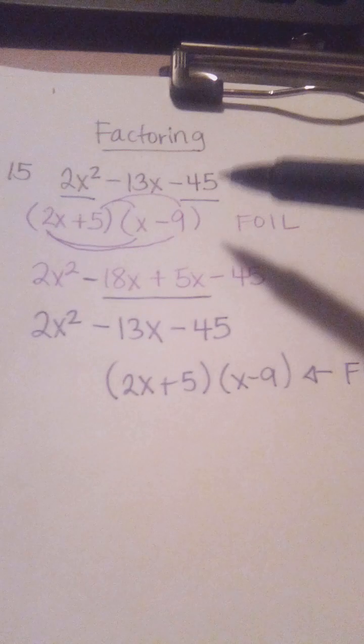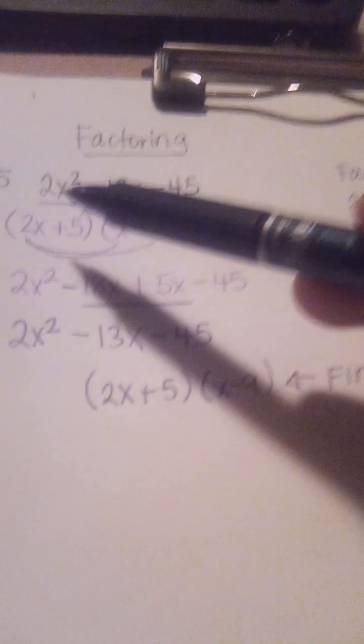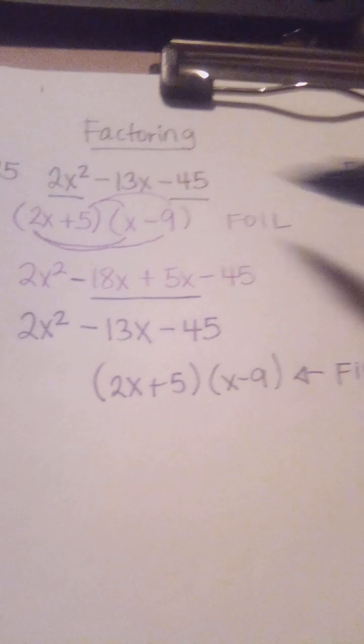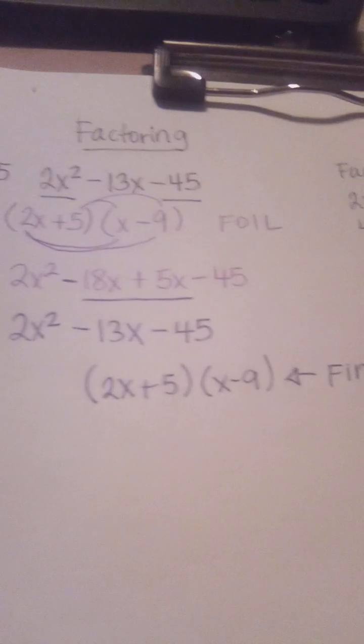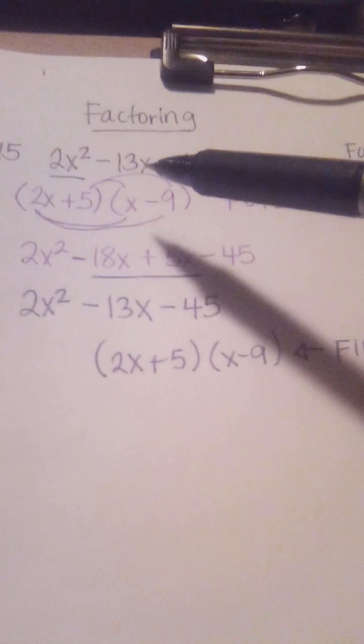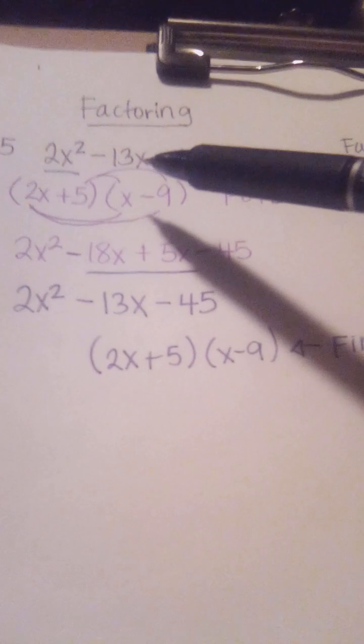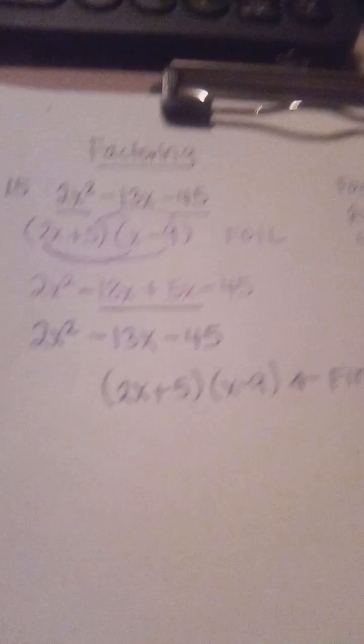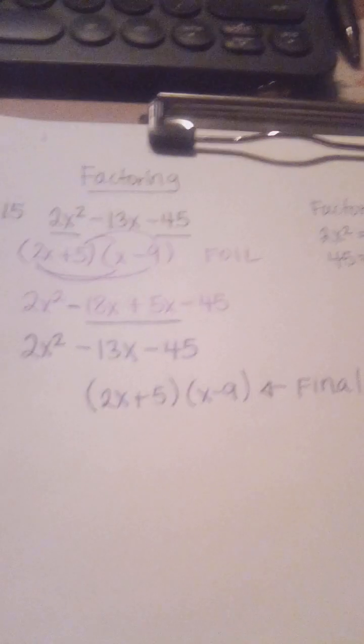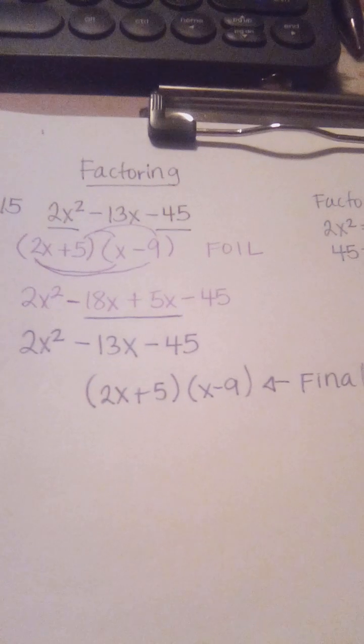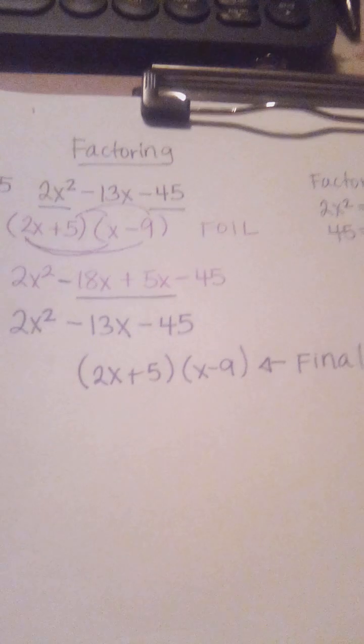So that was the main thing, paying attention to the first and last terms to be factored. And then once you get those factored, then we try it out to see if it's equal to the middle term, which is yes. And the rest was history. Any questions on this problem?